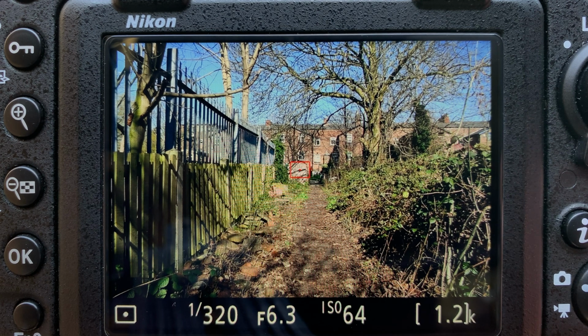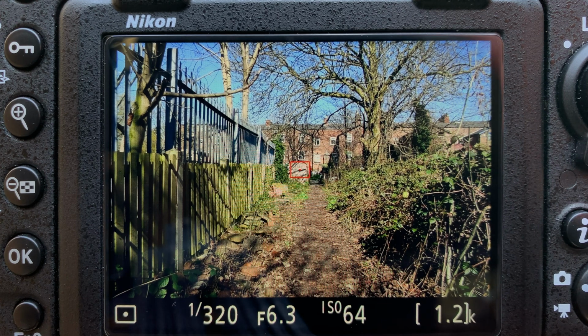So there are 3 settings you can use to control how light and how dark an image is. They are the ISO, which controls how sensitive the camera is to light. They are the shutter speed, which controls how long the shutter is open. And the longer the shutter is open, the more light it lets in.